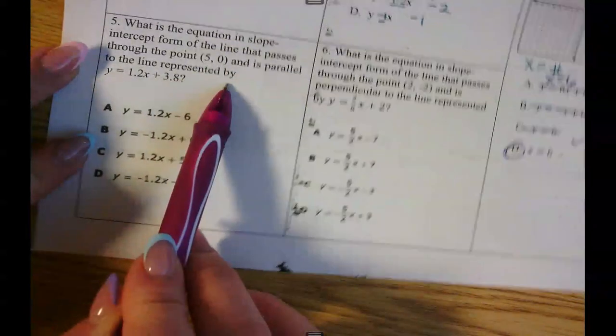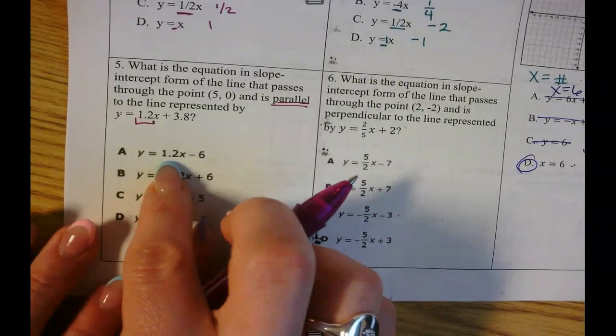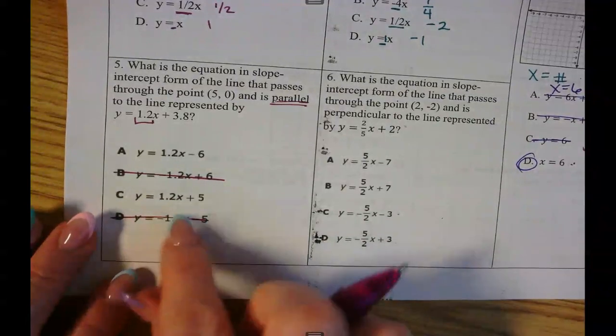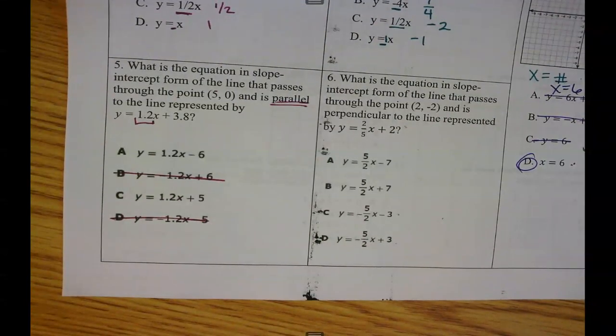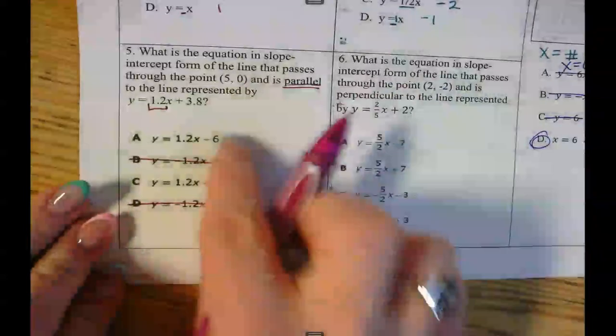All right, number 5 says, what is the equation in slope-intercept form of the line that passes through this point and is parallel to the line represented by this? So parallel means we've got the same slope. So this is our slope because this is y equals mx plus b. That m, that number in front of x, is my slope. So I'm looking, that's the same, so that could be an answer. That's a negative, that's not the right answer, and same thing with here. So then now I need to use my point slope form to find the b part of this.